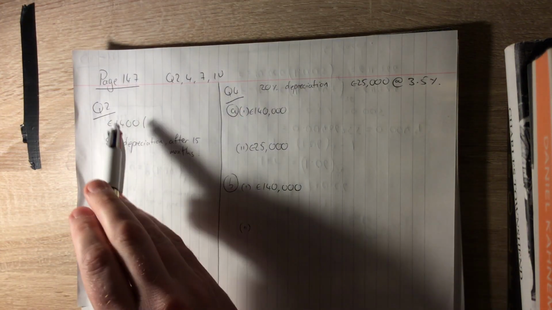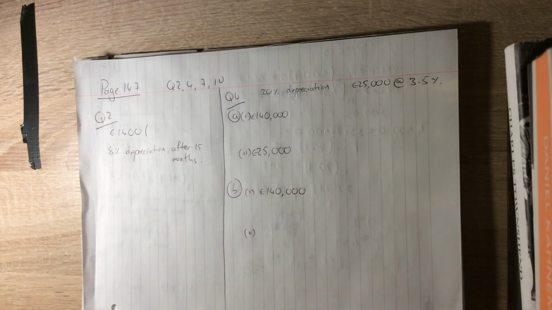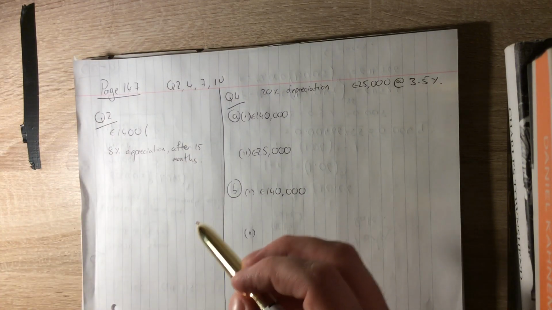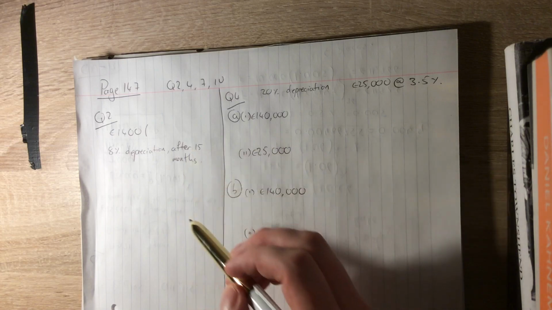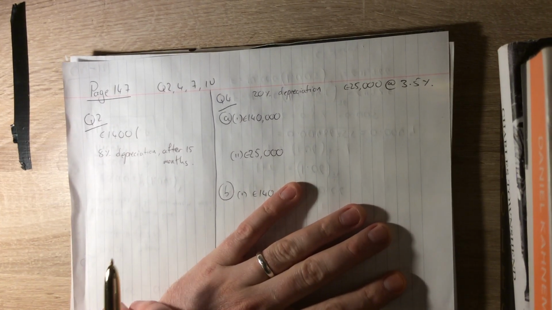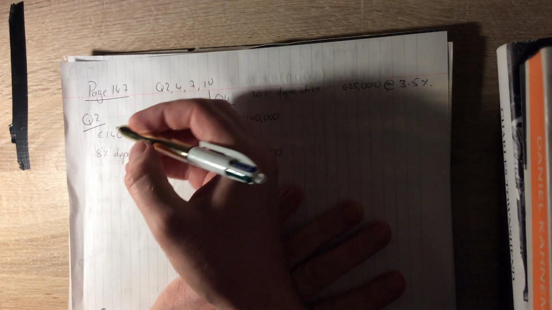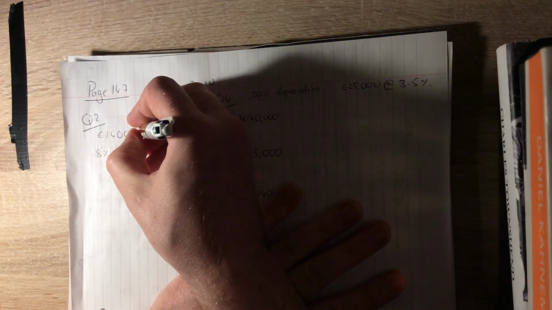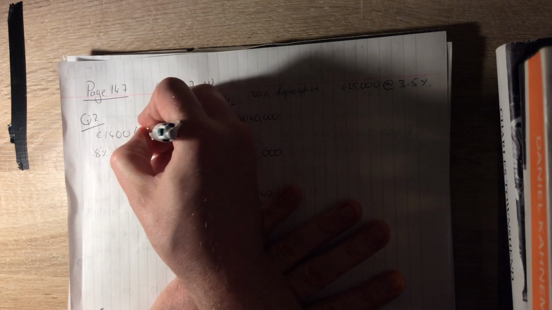Now, you could find 8% of 1,400, take that away, and then find 8% of the answer and take that away and do that 15 times. But of course, that would take a very long time. So an easier way to do it is to reduce something by 8%. You say, well, if I take 8% away, I'm left with 92%, so 0.92.